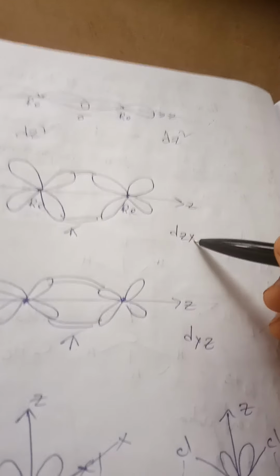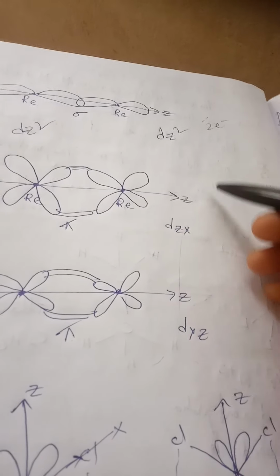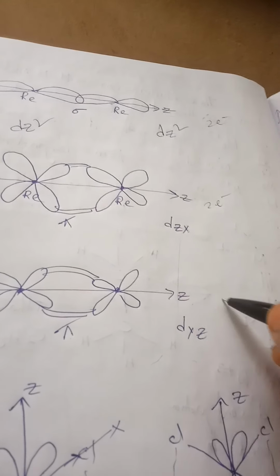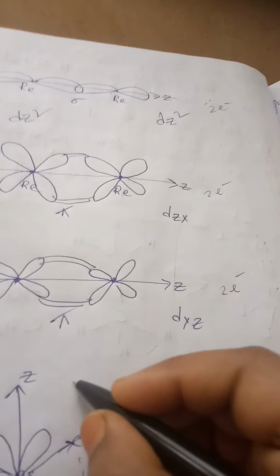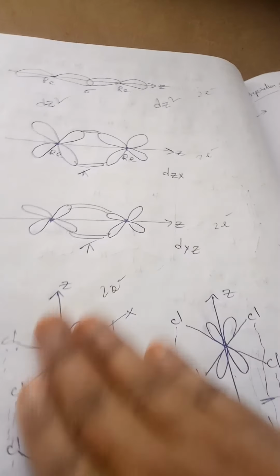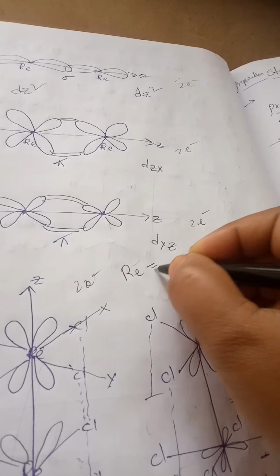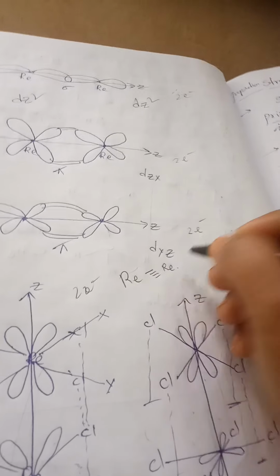So here 2 electrons are completed, here also 2 electrons, here also 2 electrons, and here also 2 electrons. Totally 4 electrons from each rhenium complete the quadruple bond. So there are no unpaired electrons present in the cluster, so this ion is diamagnetic.